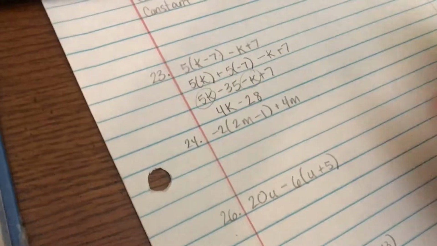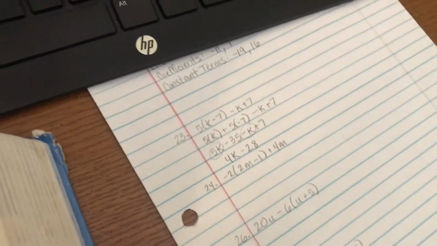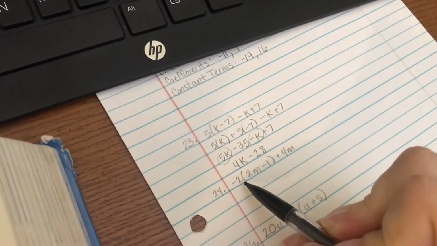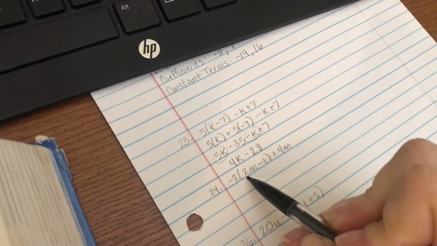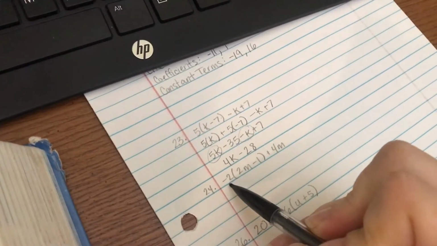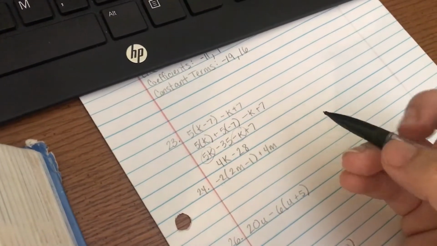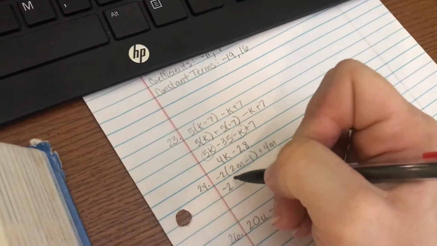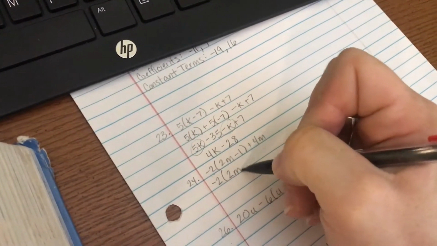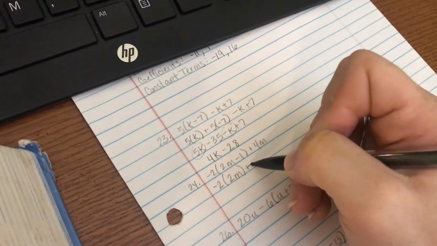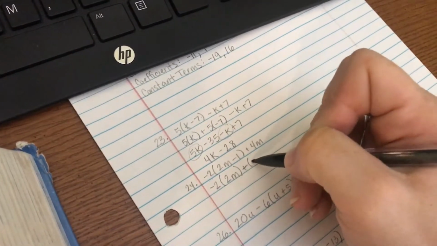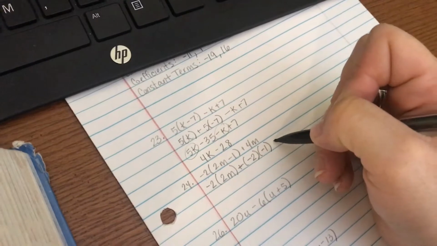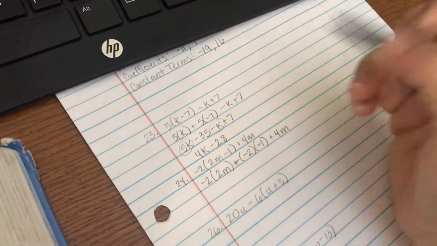Okay, so for number 24, similar to the one right above, we're taking this negative 2 and multiplying it by 2m and multiplying negative 2 by negative 1, and then adding a 4m at the end. So if we have a negative 2 times 2m, and we're going to combine it, we'll add it with a negative 2 times negative 1, and then don't forget that 4m on the end.